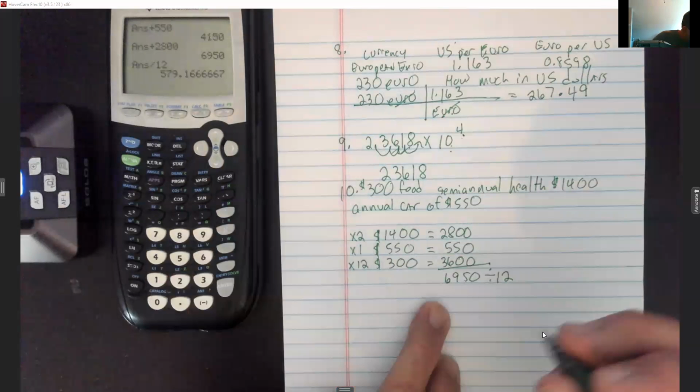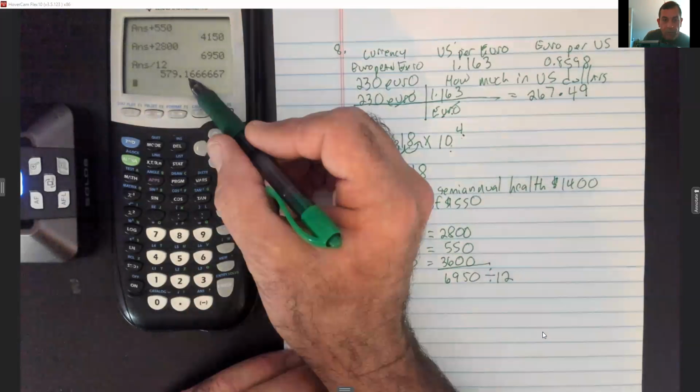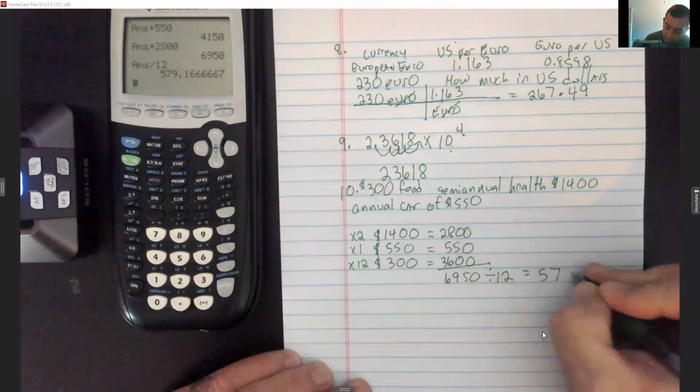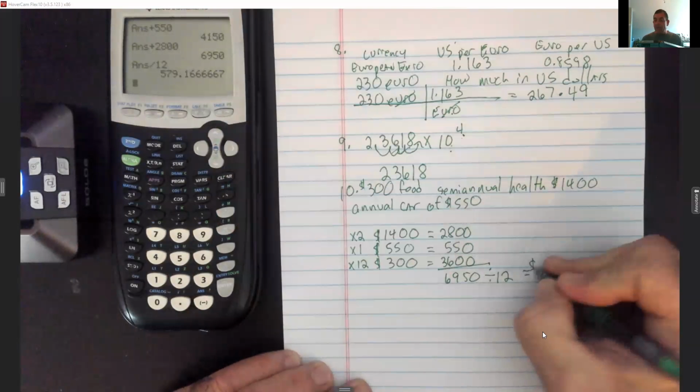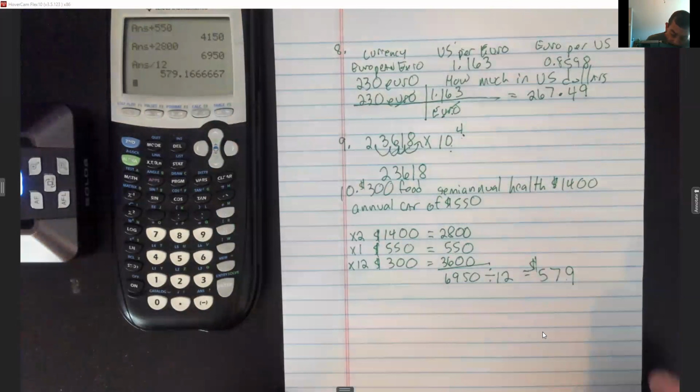So let's see where I'm rounding this off. Round to the nearest dollar. So since that's a 0.1, we're going to round that to $579. So when they say round to the nearest dollar, they don't want any decimal places left, okay?